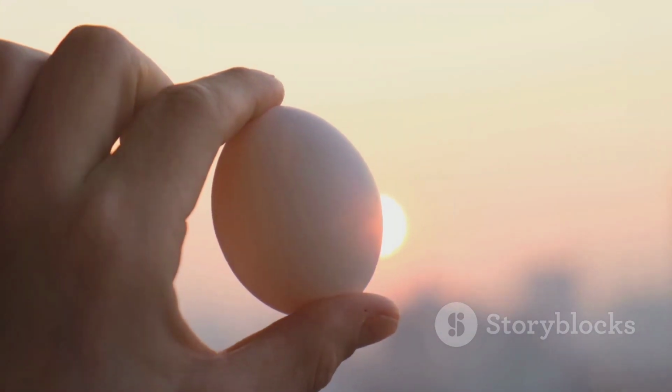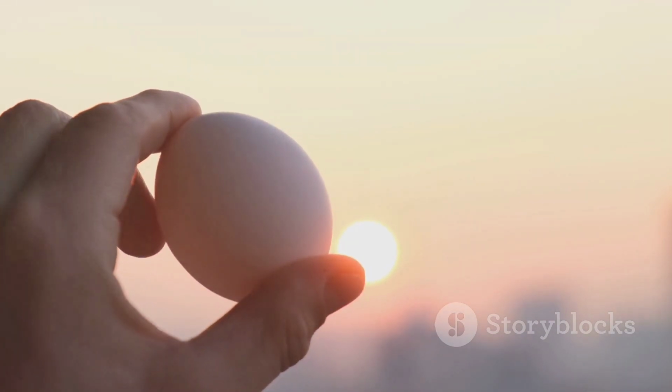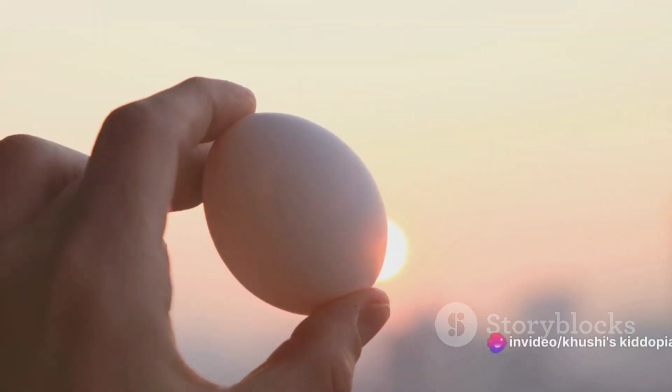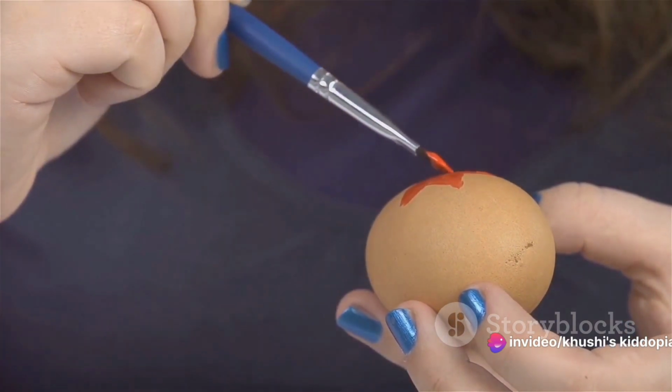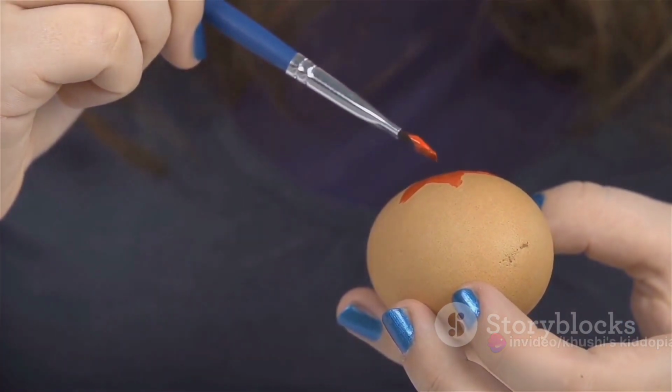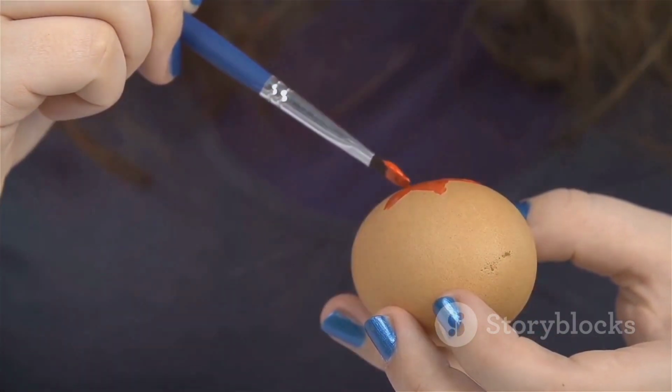Now, everyone knows that if you drop an egg into a glass of plain water, it will sink straight to the bottom. But what if we told you that there's a way to make this egg float? Sounds impossible, right? Well, that's where the magic of science comes in.